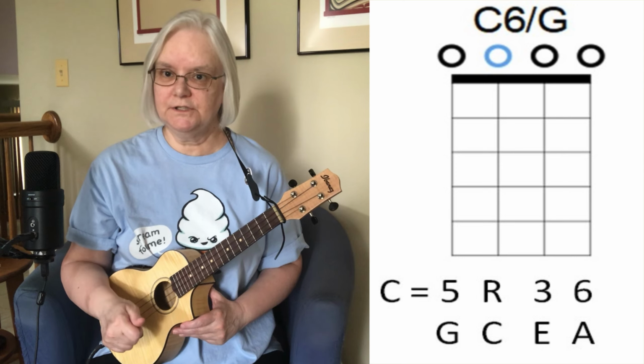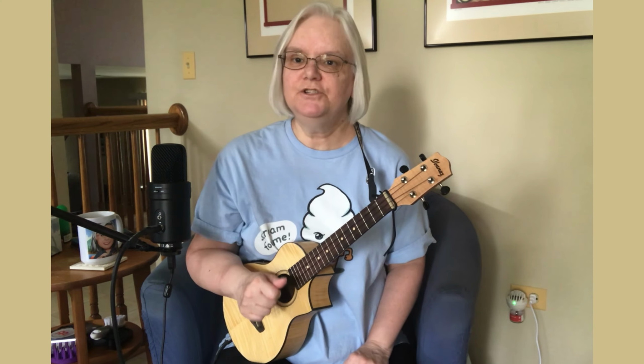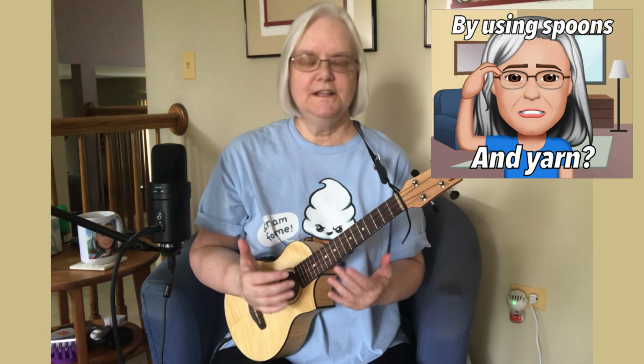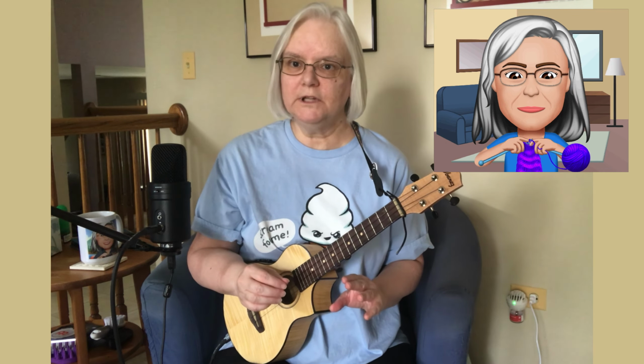That's our C6th chord. Okay, the next chord we'll take a look at is the C major 7. And now how would you guess that's comprised? Again, we're starting always with that overlap of the C chord.